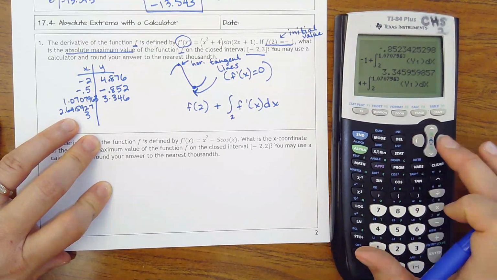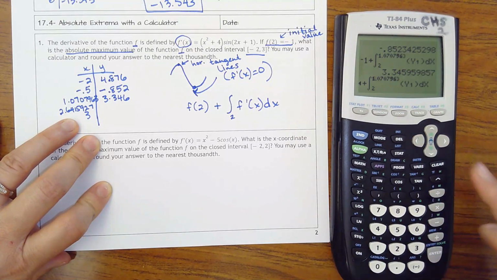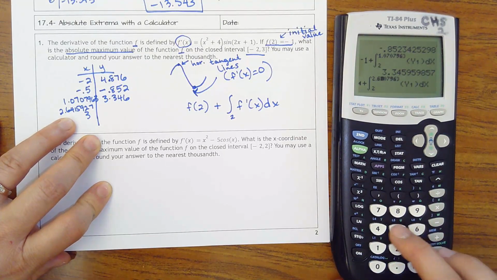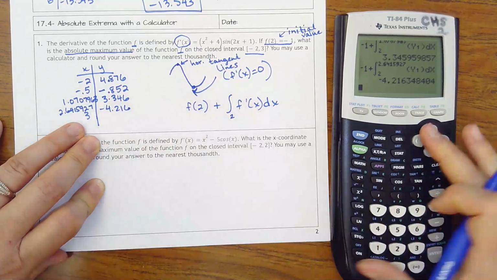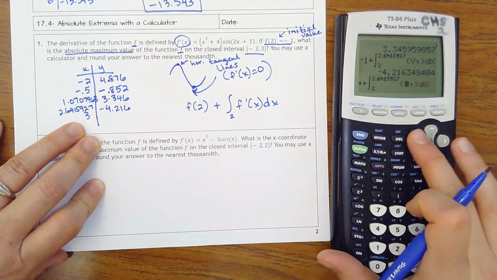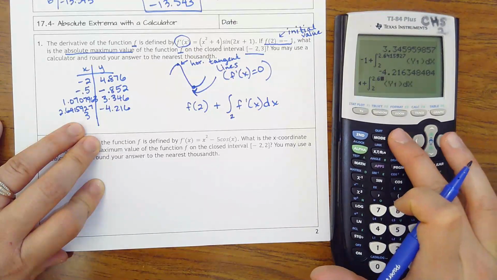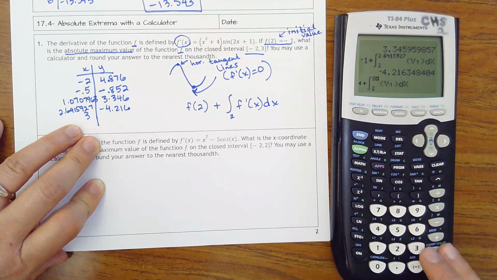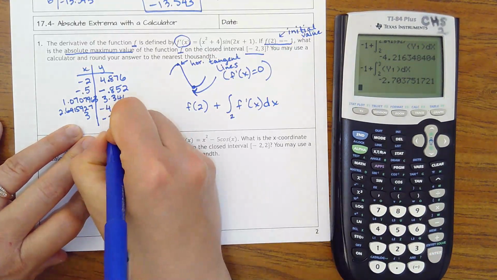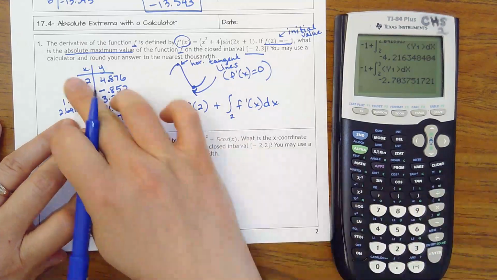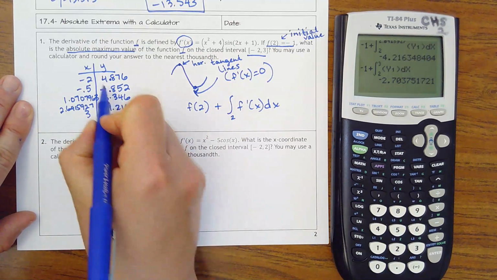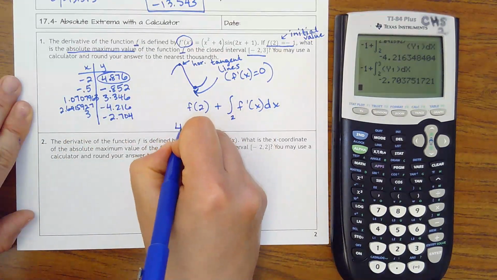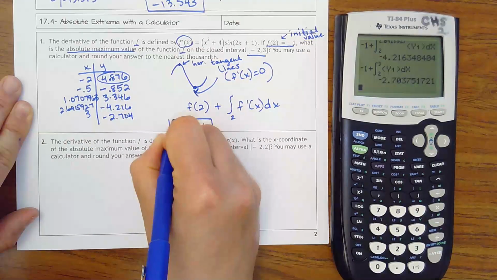And then I'm going to go from, don't hit clear because that'll clear the whole thing out, 2.6415927. And then I'm going to go delete 3. Okay, what did it ask for? What is the absolute maximum value? What is the highest y value you see? That would be this one. So it's 4.876.